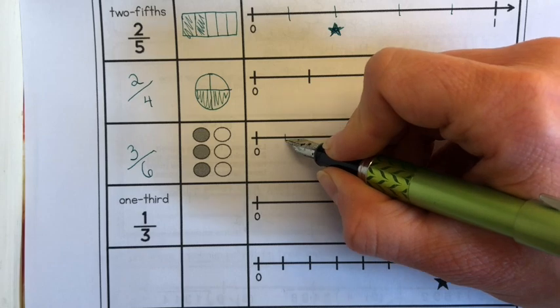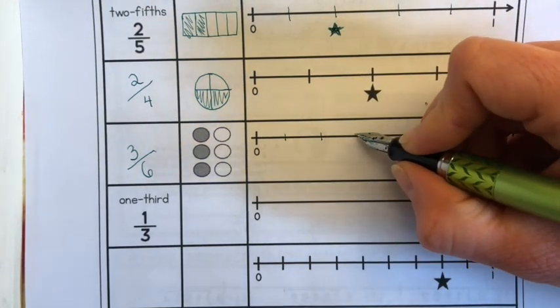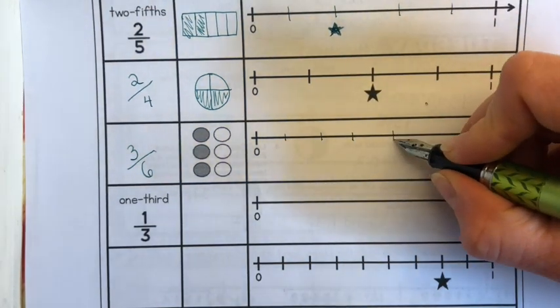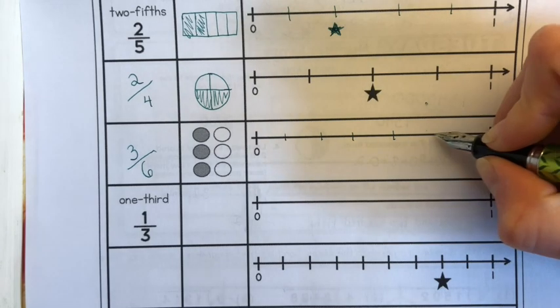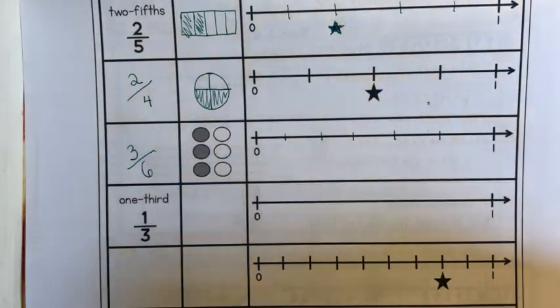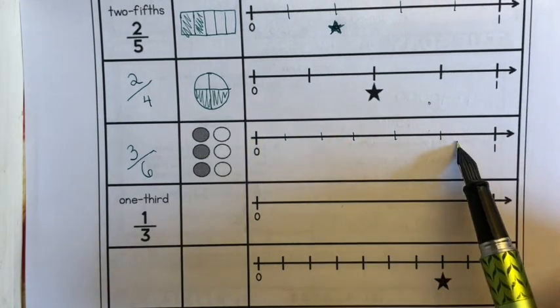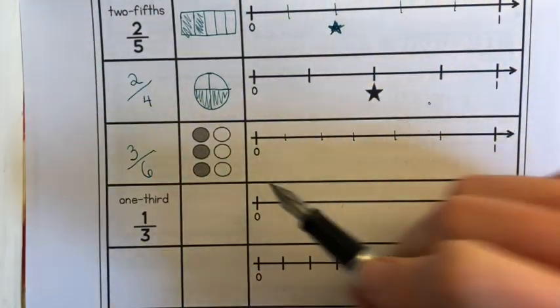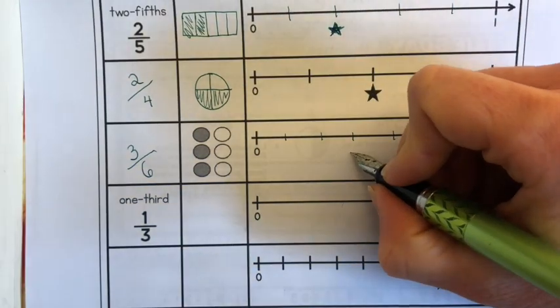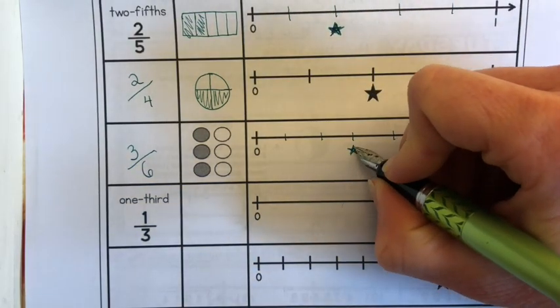So I'm going to space them out. 1, 2, 3, 4, 5. Okay, that's a little wonky, but it's close enough. Now, it's about 1, 2, 3, 4, 5, 6 pieces, and I need to mark the third one. 1, 2, 3, because it's 3 out of 6.